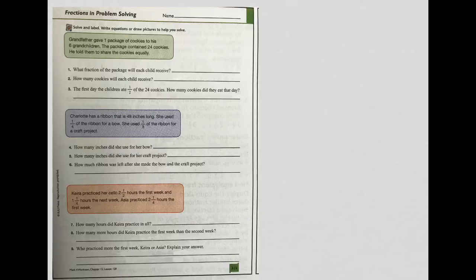Make sure you have workbook page 315 that says fractions in problem solving. Should look like the one on the screen. If it doesn't, then you tore out the wrong page or you have the wrong page in front of you. All right. So we're just going to go ahead and work through these because we already know everything we need to know to be able to figure these out.